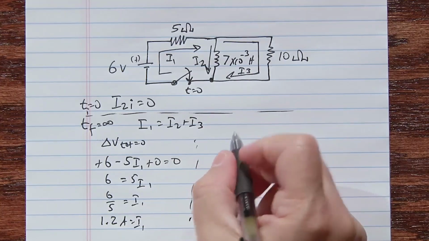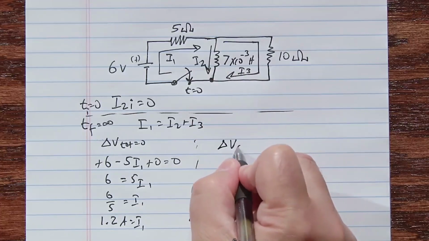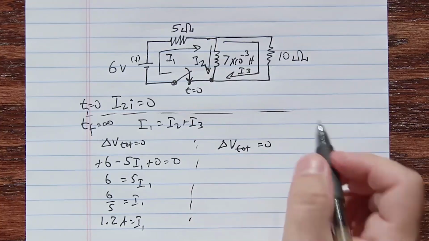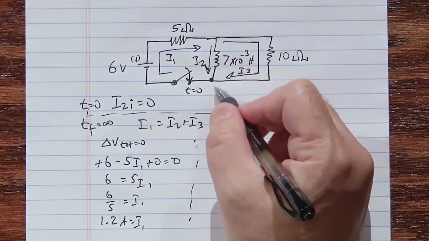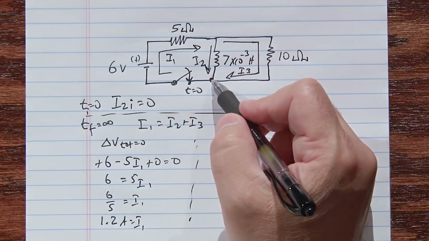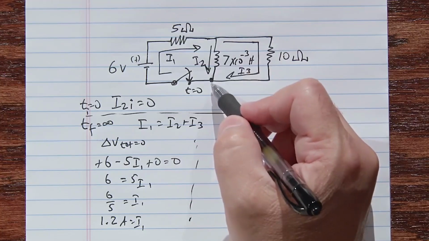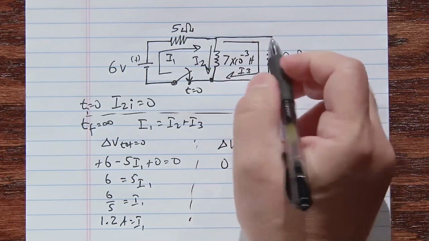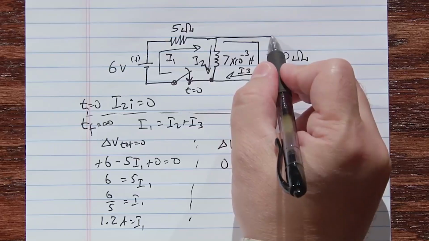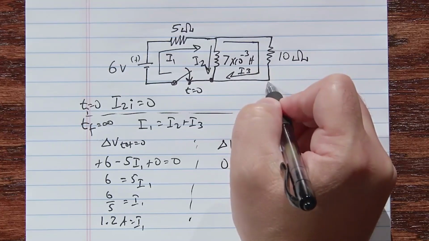Next we'll go around this loop. Delta V total is equal to 0. We'll go across the inductor, but the current is not changing, so there is no voltage difference across the inductor. So across the inductor we have 0. And then we're going with the current down the 10 ohm resistor.